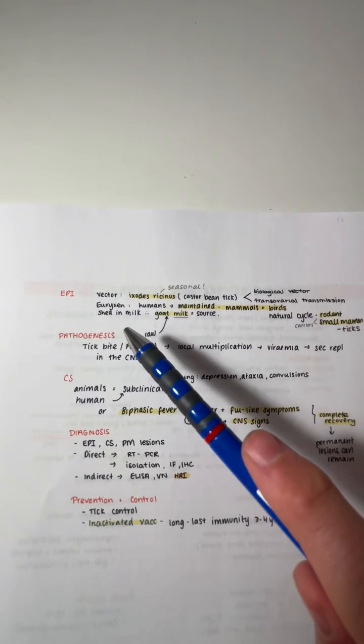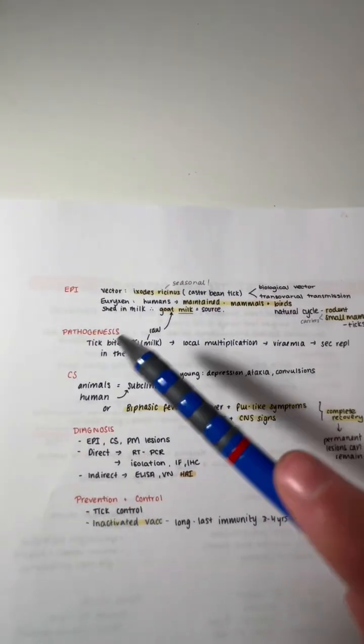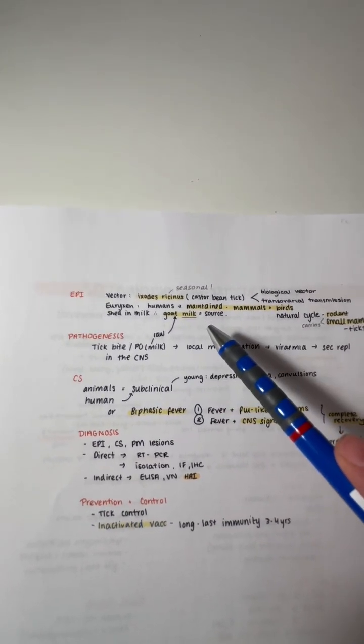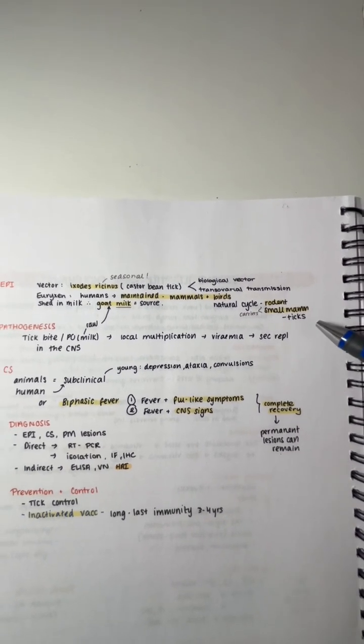The virus is euryxenous. It infects humans, but the virus is maintained in mammals and birds. The virus is shed in milk. Goat milk is the source, especially raw goat milk. The natural cycle is between rodents, small mammals, these are carriers, and the ticks.